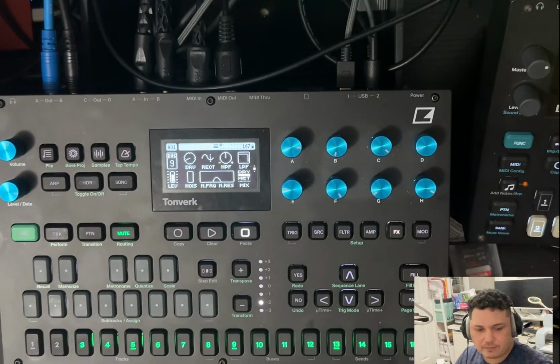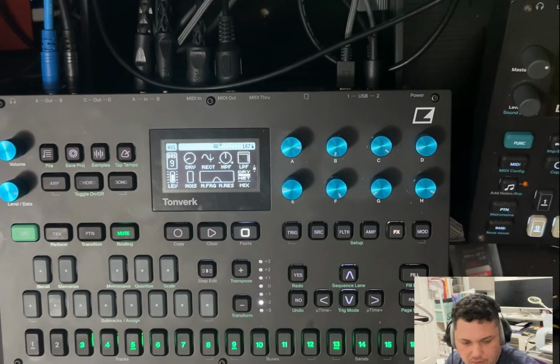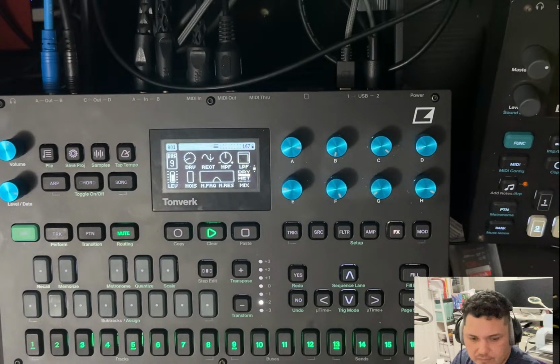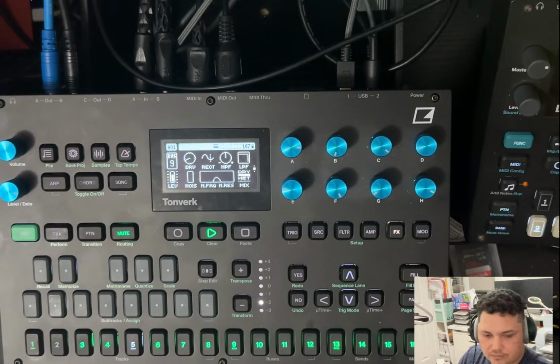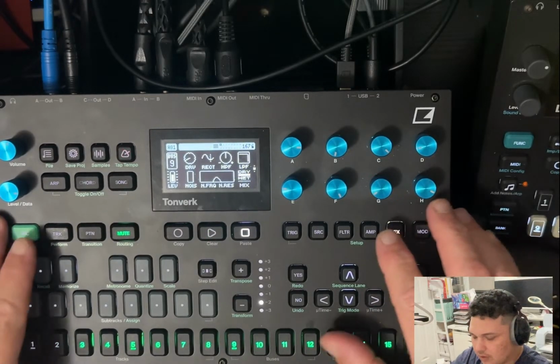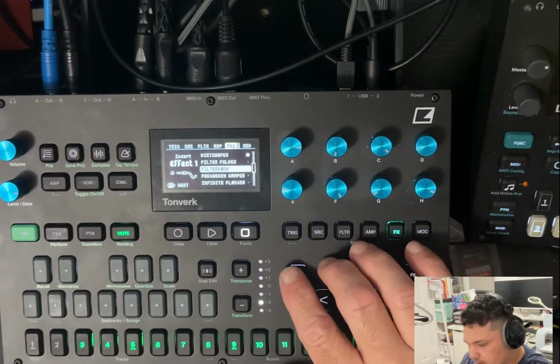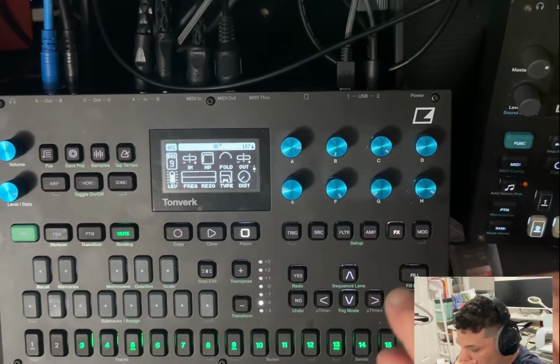Okay, so you got different types of distortion on the Analog Heat. Now you can add enhancement distortion, which gives it a different character. All right, there's another effect on the Tonverk that you can add distortion, which sounds pretty good, which is filter folder.